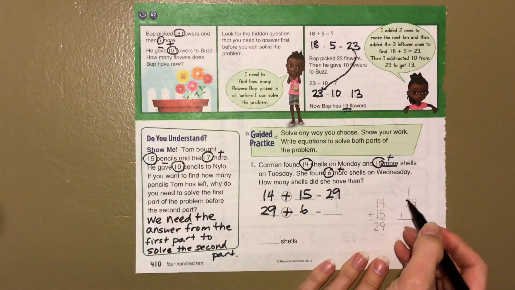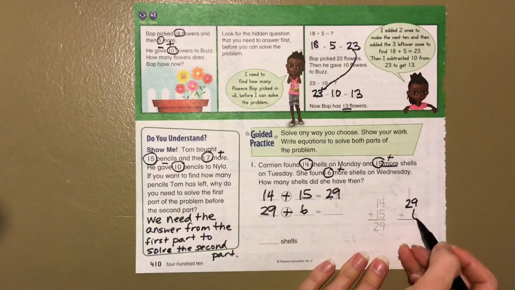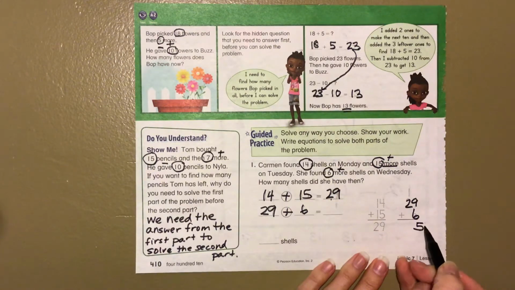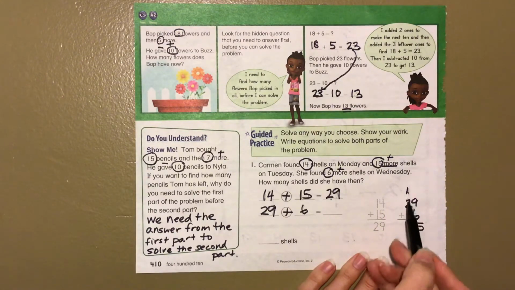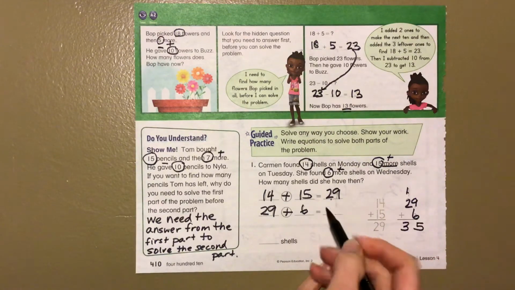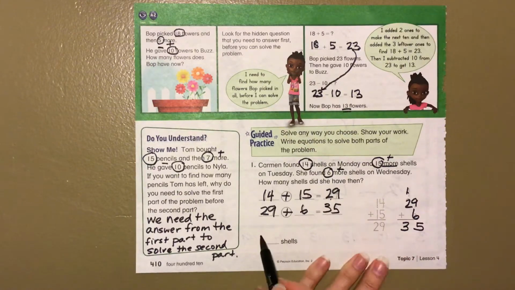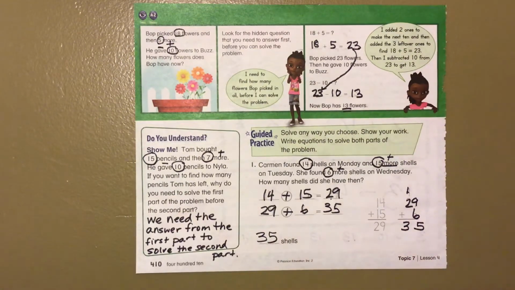Let's do it over here too. So 29 plus 6. 9 plus 6 is 15. So we put the 5 here and regroup that 1. 1 plus 2 is 3. So we get a sum total of 35 shells.